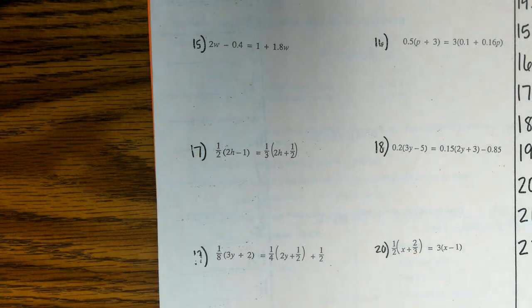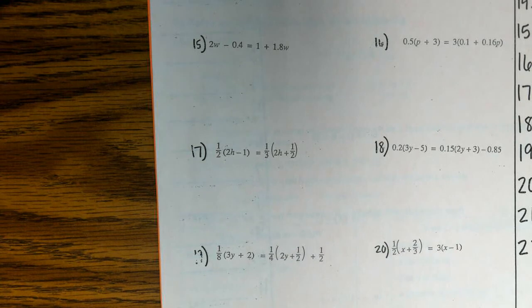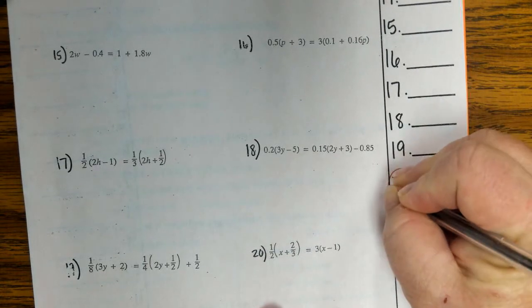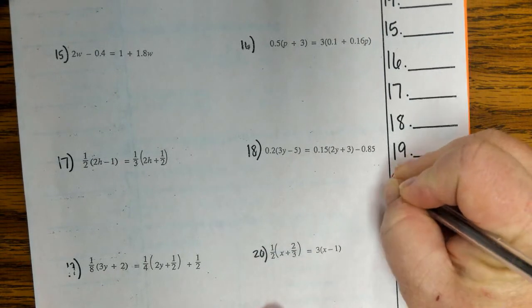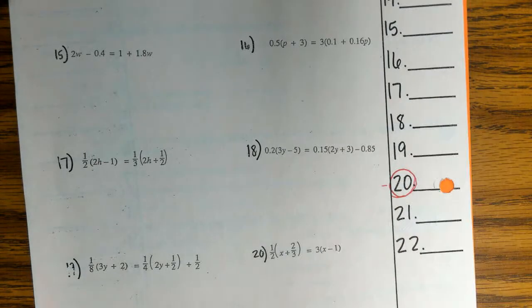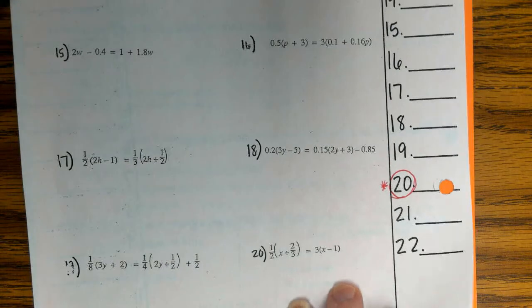I want to say that all the answers on this equations number 2 are whole numbers, except number 20. So let's circle number 20, just so we remember that one is not a whole number. You're going to get a decimal answer on number 20. So we'll put a little star by it because it'll be a little bit different.